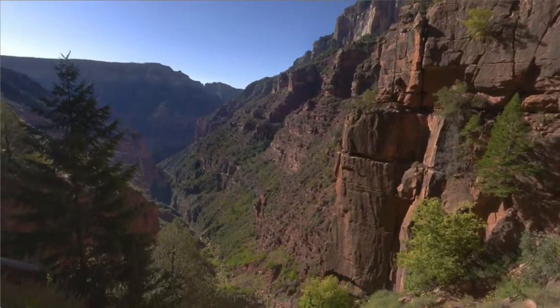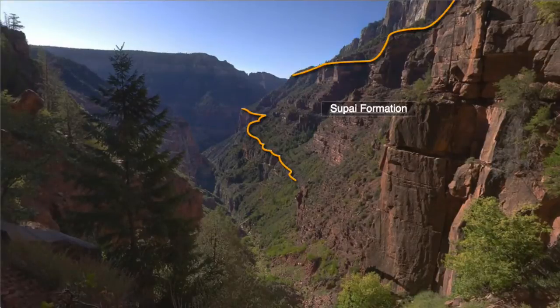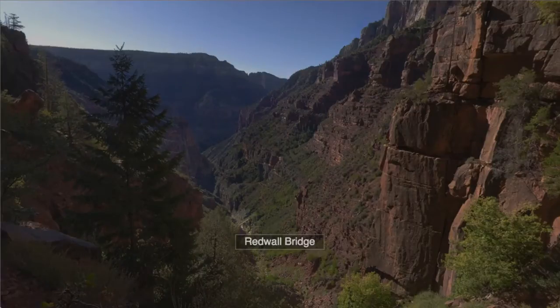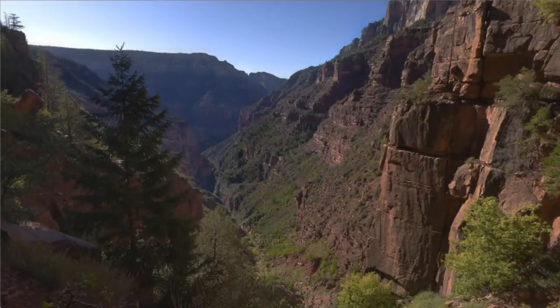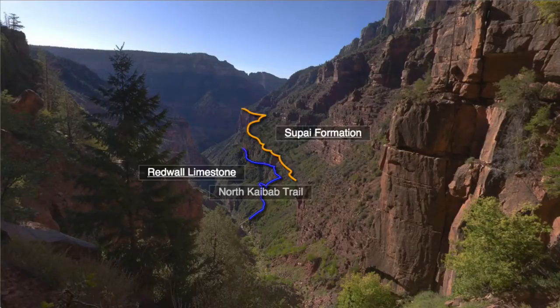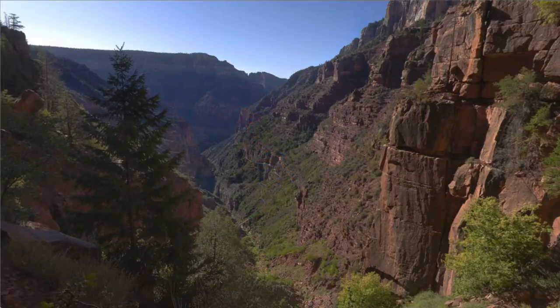You can see the steep walls of the Supai on the opposite side of Roaring Springs Canyon, dropping 800 feet down from here to the Redwall Bridge, near the boundary of the Supai and Redwall limestone. Beyond the bridge, where we return to the opposite side of the canyon, you can trace the path of the trail as it traverses near the top of the Redwall limestone, heading for a break where the trail finally passes down through the remainder of the even more imposing Redwall cliffs.